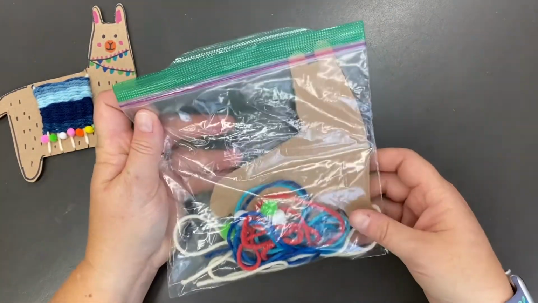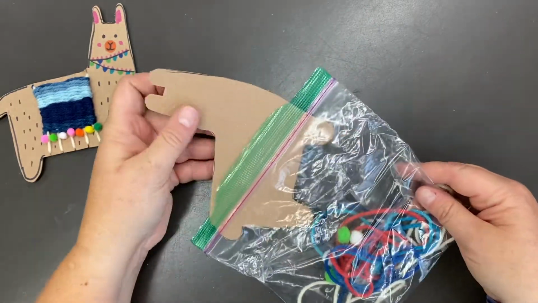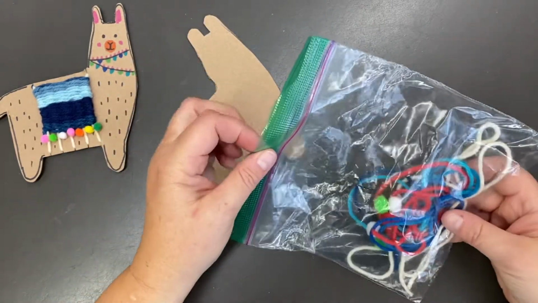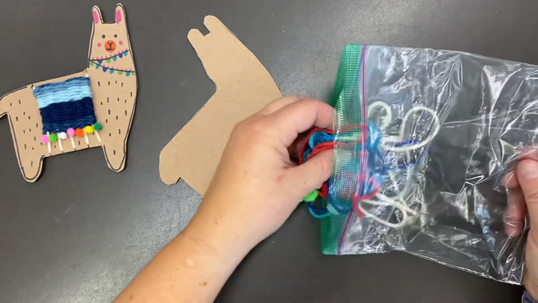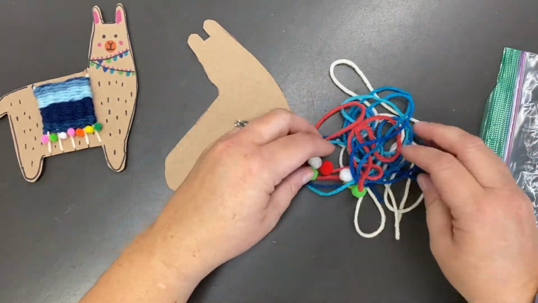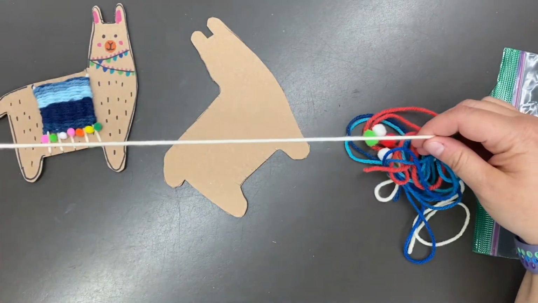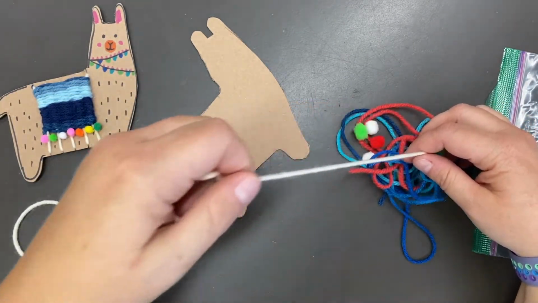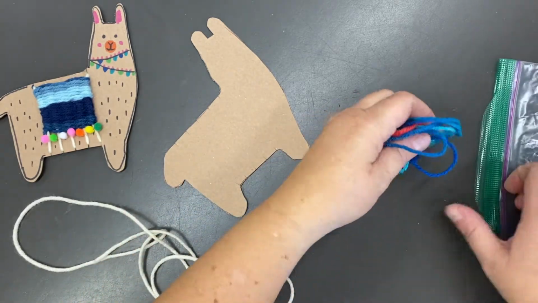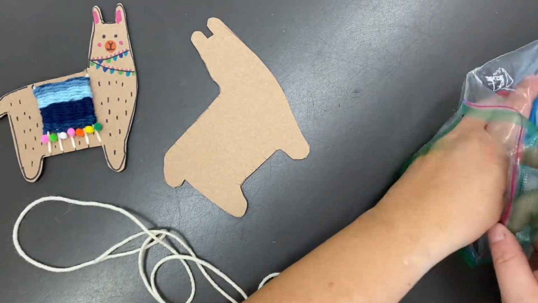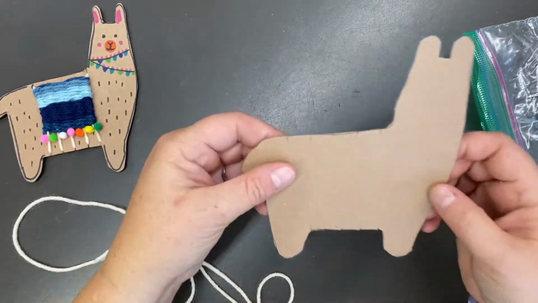It's okay. So from the supply pickup, you received a baggie with a llama and a bunch of yarn and pom-poms. Take those out of the bag and find just the white piece of yarn. That's the one you're going to need first because that is our warp string. Put the rest back in the baggie so it doesn't get mixed up.